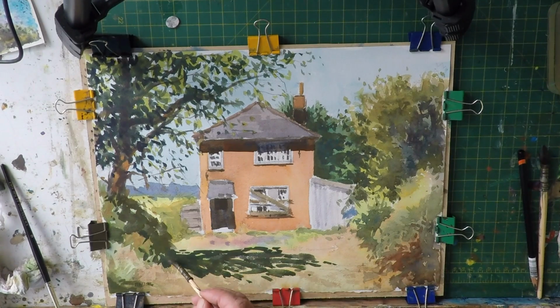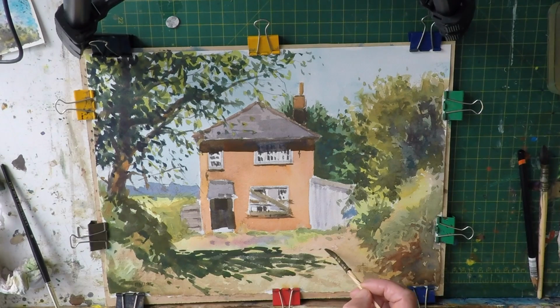I don't want to have it one big block of shadow, if I can help it. Something like that.